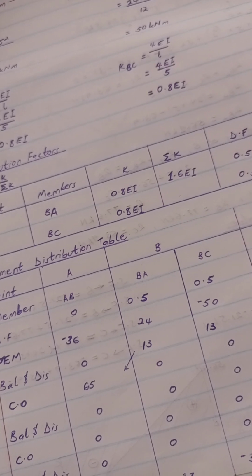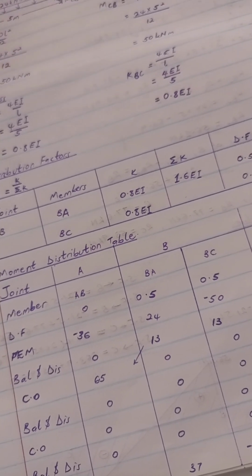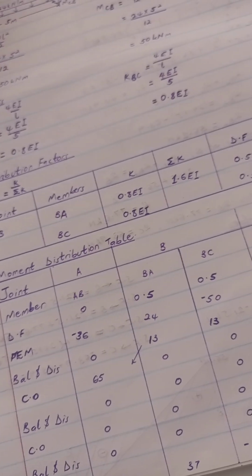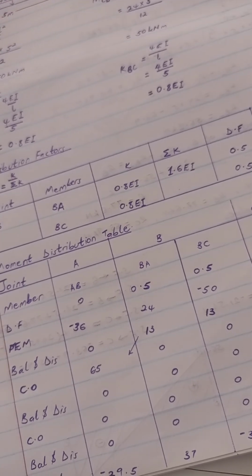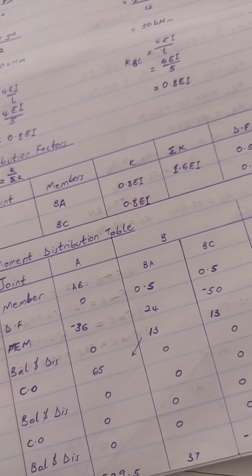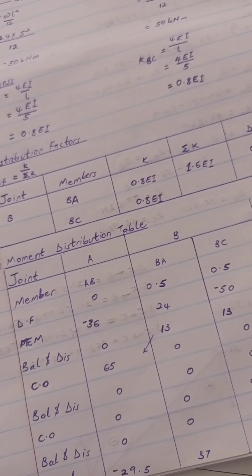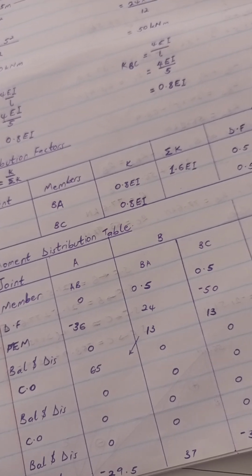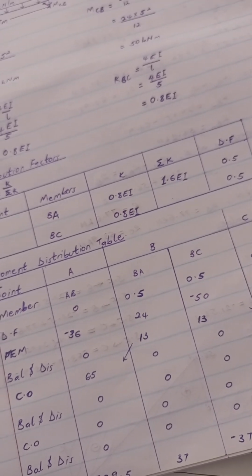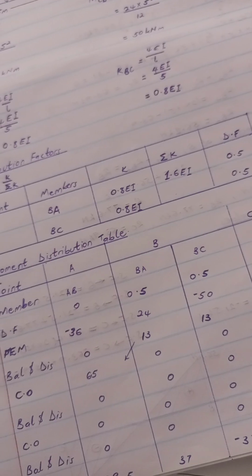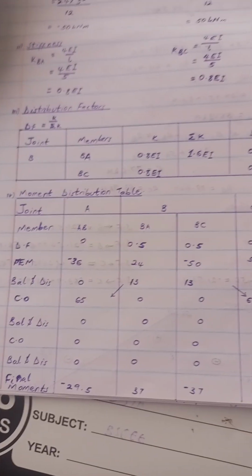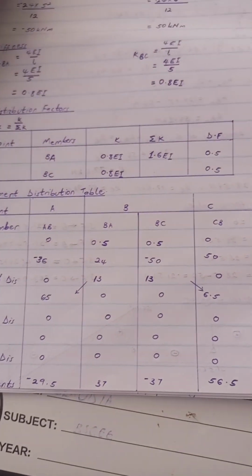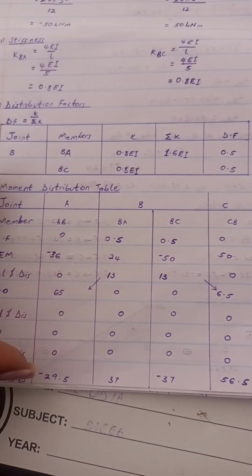So we're using the moment distribution table. We're using the moment distribution method, because there are two methods I mainly use: slope deflection and moment distribution. Those are the first two we're going to be working with. But for now, let's first work with moment distribution before we go to the other remaining 3 methods. So we're going to manipulate these values using the moment distribution table.